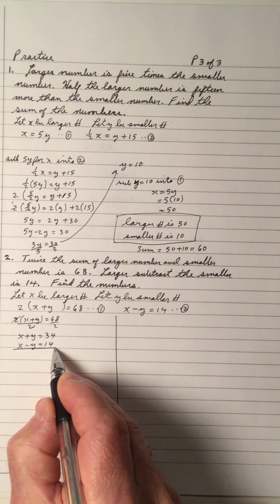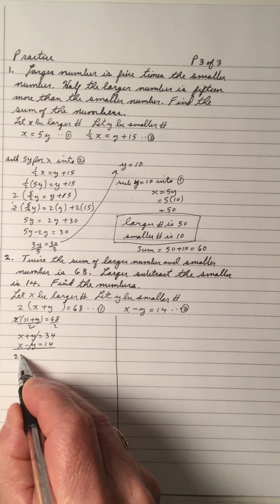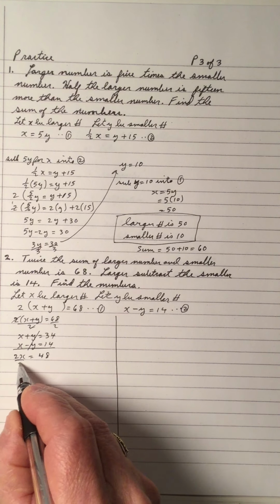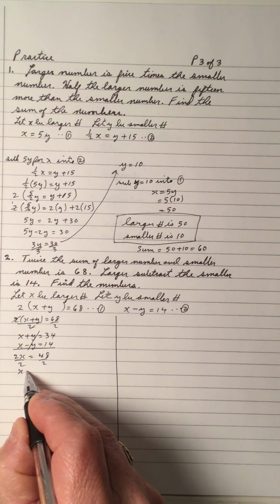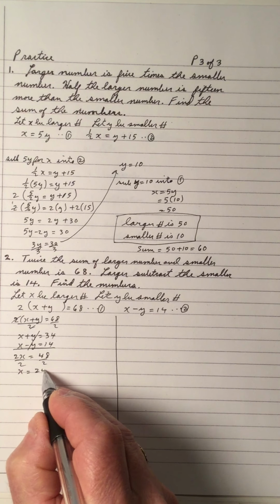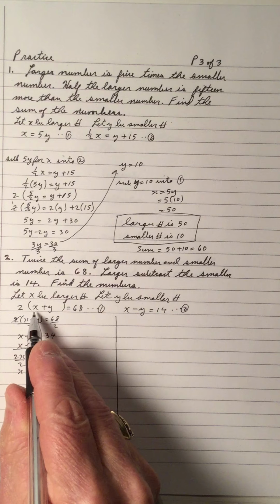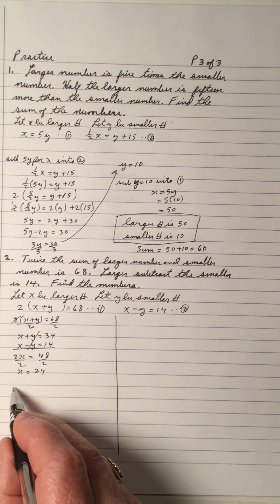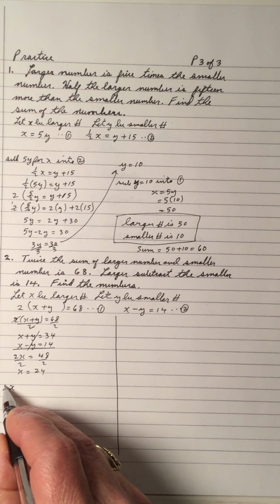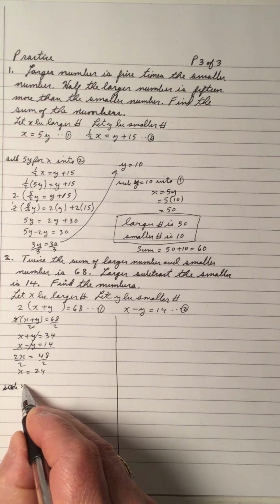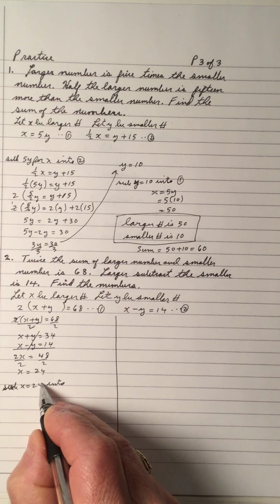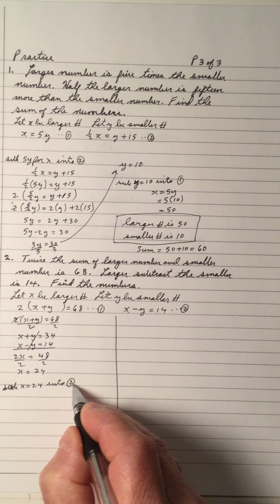And now when you line them up, the y's cancel and you get 2x equals 48. Divide by 2 and x becomes 24. Now you can sub that into this one or this one. It's easier to sub it into here. So you're going to sub x equals 24 into 2.